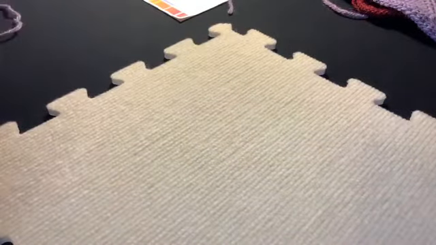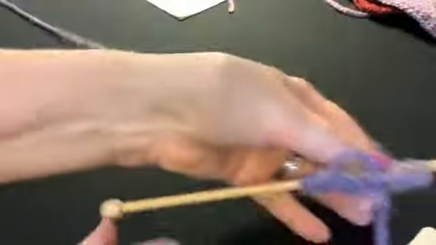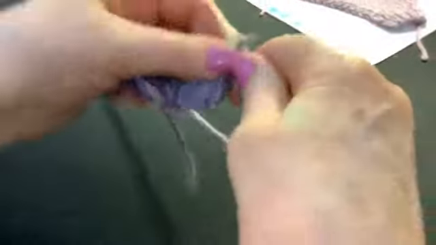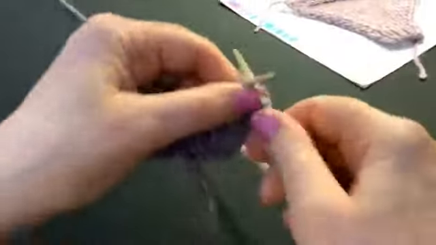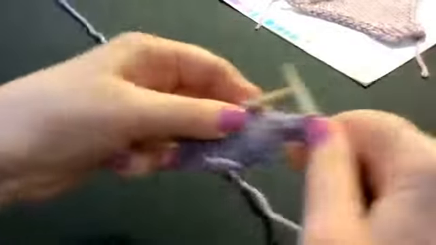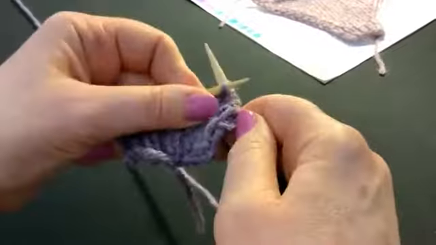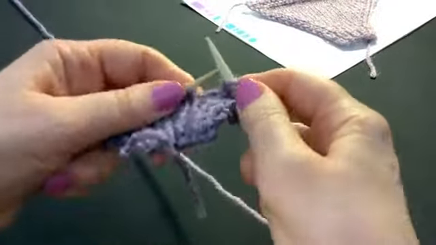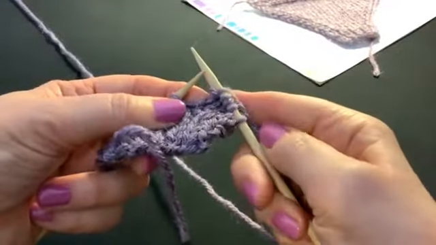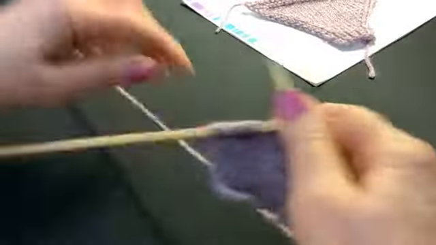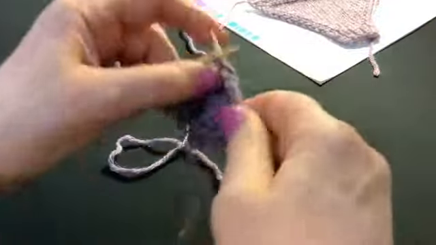So I've got a little sample here. Let's move that out of the way for the moment. I'm going to slip my first one. So I'm going to knit 3 stitches, then I'm going to do that increase. So I'm going to knit into the front and the back of the stitch. You can already see that little bar there. So now, if I was to just knit to the last 3 stitches, which I will do and show you.